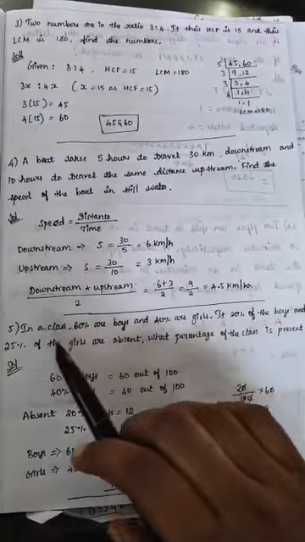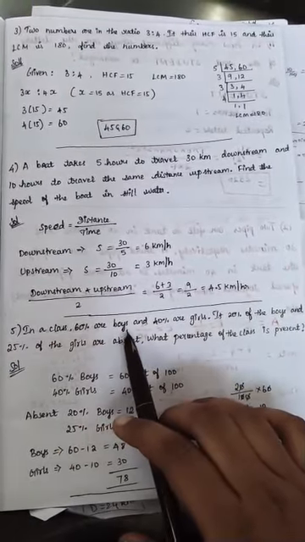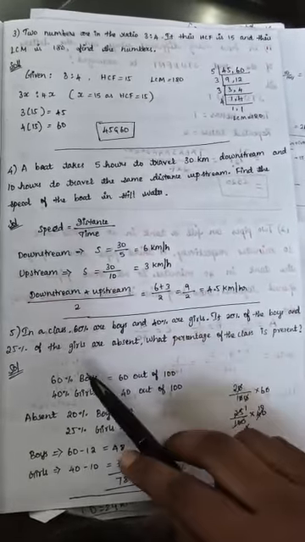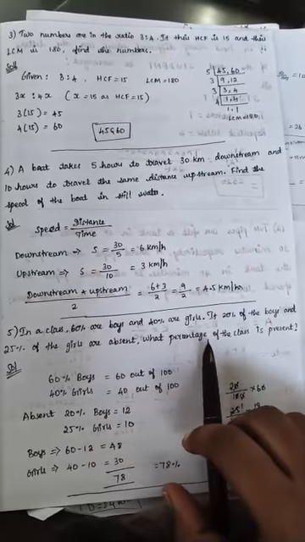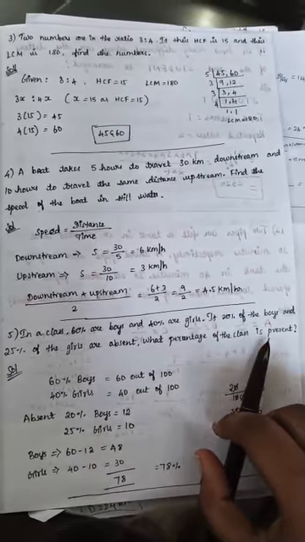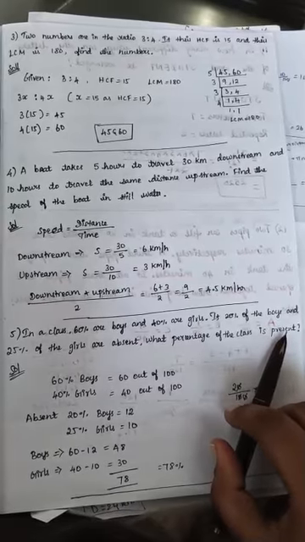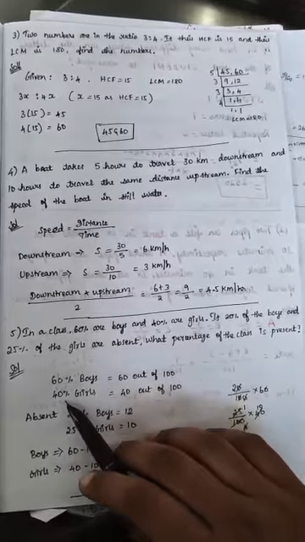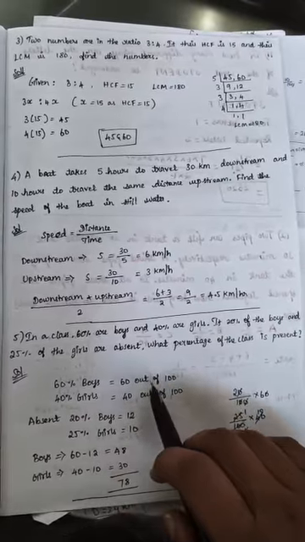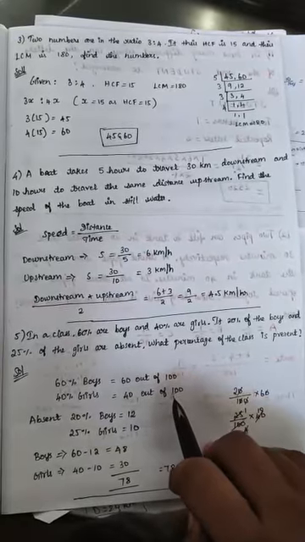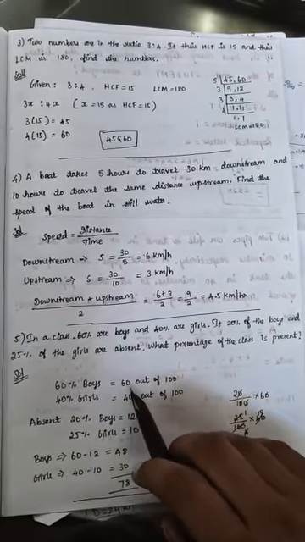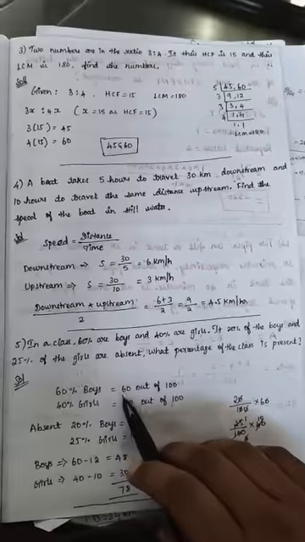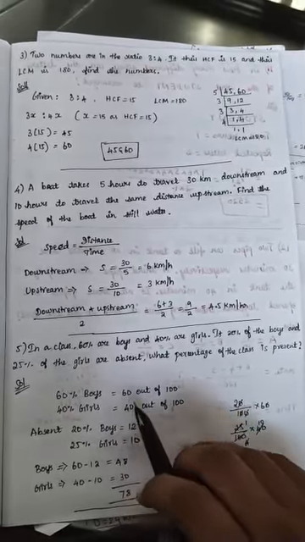The fifth question given is, in a class 60% are boys and 40% are girls. If 20% of the boys and 25% of the girls are absent, what percentage of the class is present? So we have to identify the present percentage of the class. They have given 60% in a class are boys and 40% are girls. So if there are 100 students, out of 100, 60 students are boys and 40 students are girls.